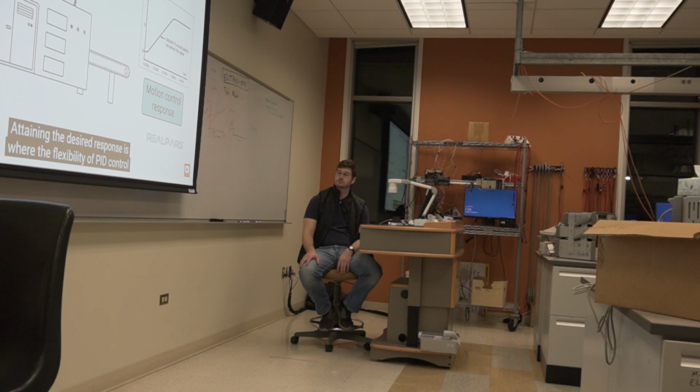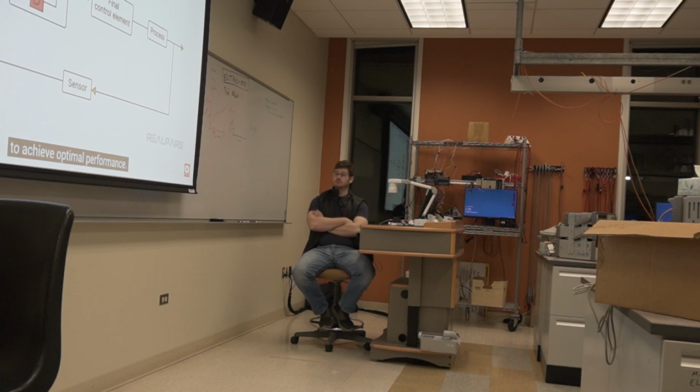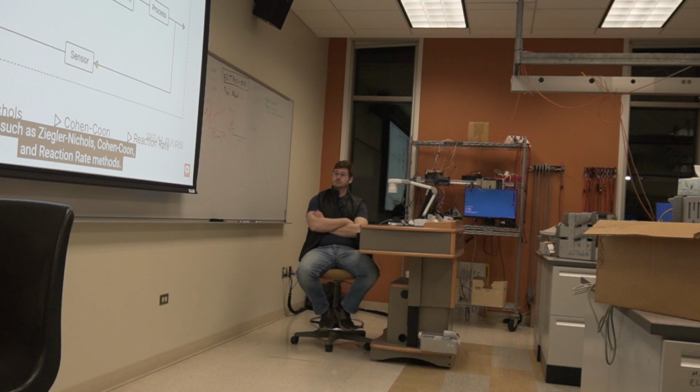Attaining the desired response is where the flexibility of PID control truly stands out. Control loop tuning is adjusting the P, I, and D parameters to achieve optimal performance. There are lots of controller tuning methods. Engineering students are familiar with traditional tuning methods, such as Ziegler-Nichols, Cohen-Kuhn, and reaction rate methods. The disadvantage of traditional tuning methods is the system upset requirement to obtain valuable process response data.